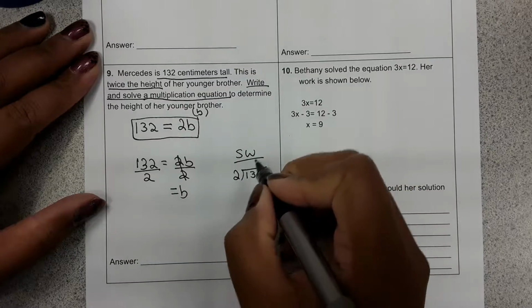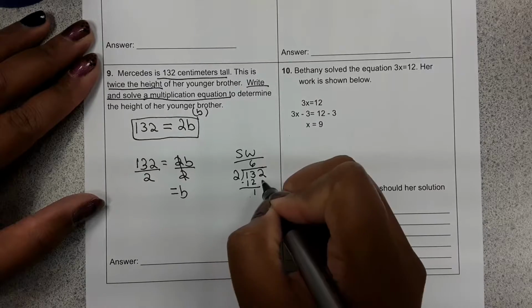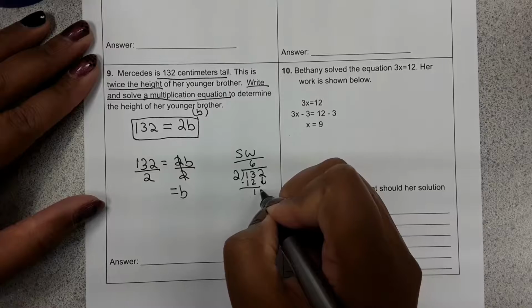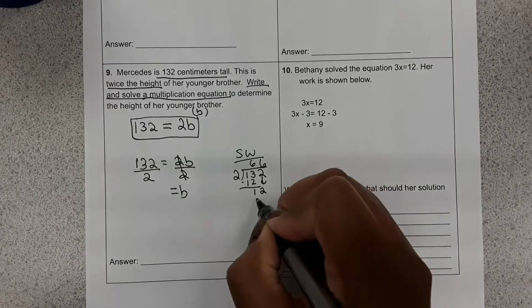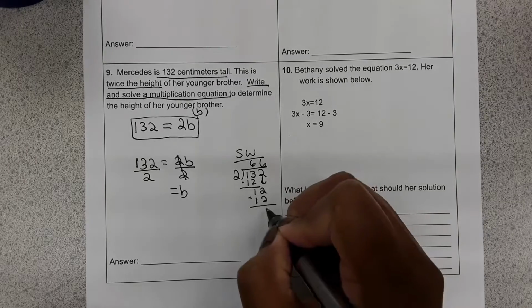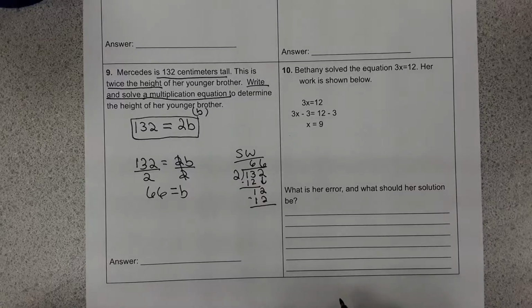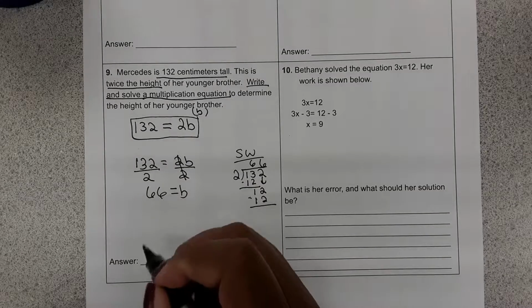2 goes into 13, 6 times for 12. Nothing left over, bring down the 1. And I'm sorry, 1 left over, and now bring down the 2. 2 goes into 12, 6 times. We can see there's nothing left over, so b would be 66. So in this case, her younger brother is 66 centimeters tall.